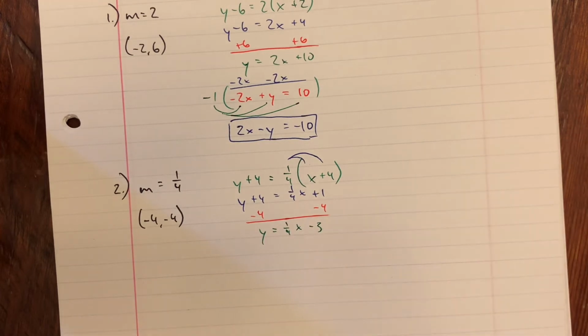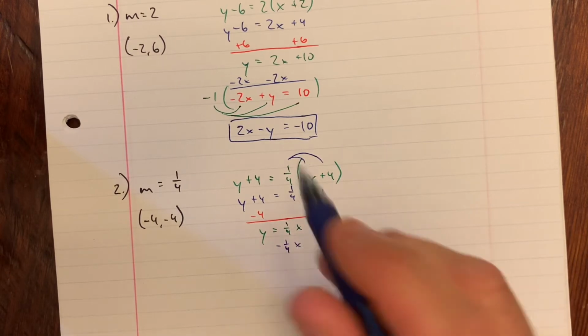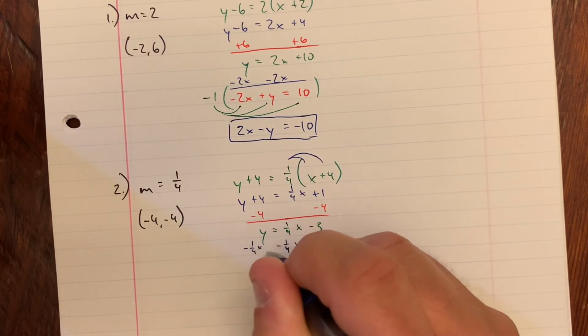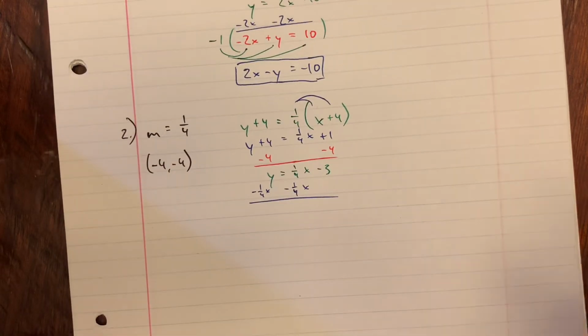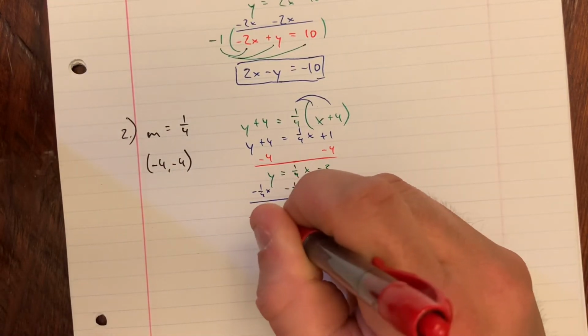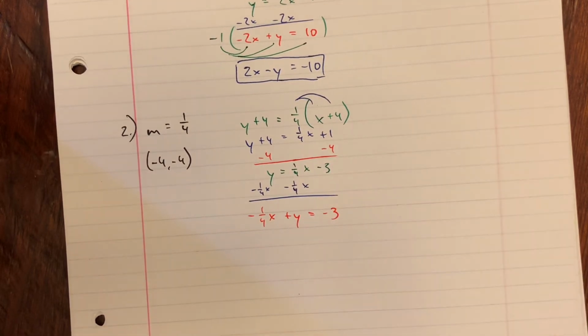But we've got to get it in standard form, so let's move our 1/4 x from the right side to the left side by using inverse operations. So let's subtract it. And when we do that, we're left with -1/4 x plus y equals -3. Now, A is not only a negative number, it's also not an integer, it's a fraction. So we have to get rid of not only the negative, but also the fraction.